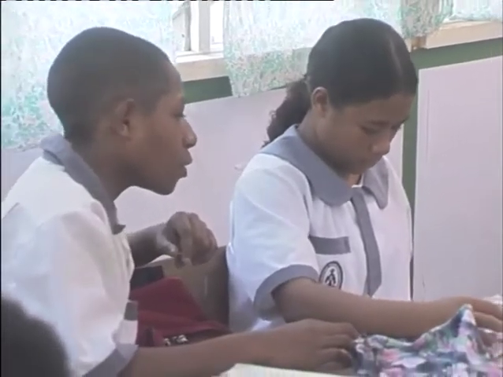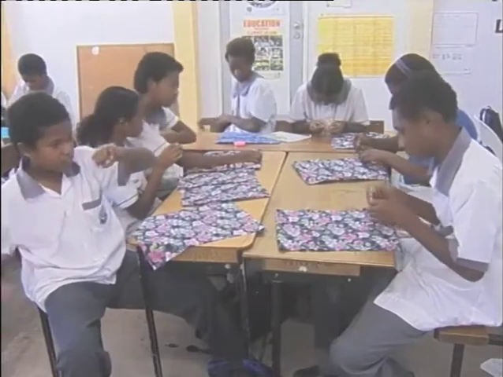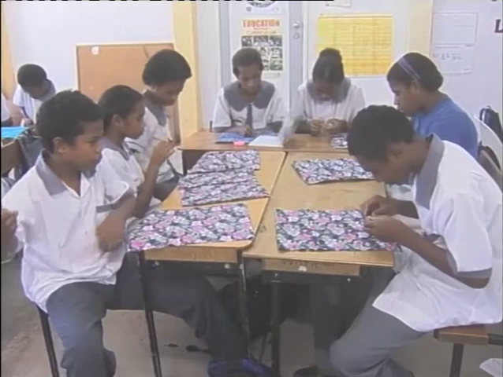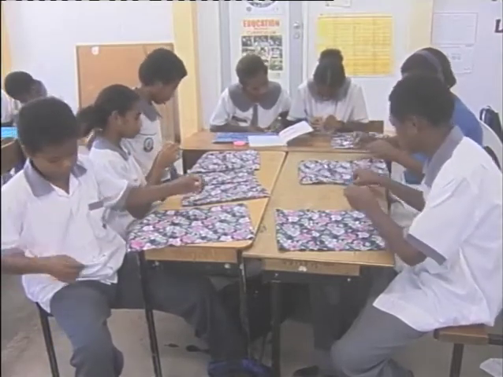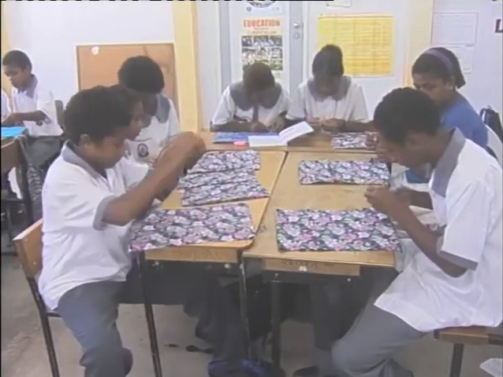You can use 2 if you think 3 is too thick. If you think 3 is too thick, you can use 2. Okay, so Patricia is going to use 2. Pull it out nicely so you don't have it tangled up. Okay, thread that one.